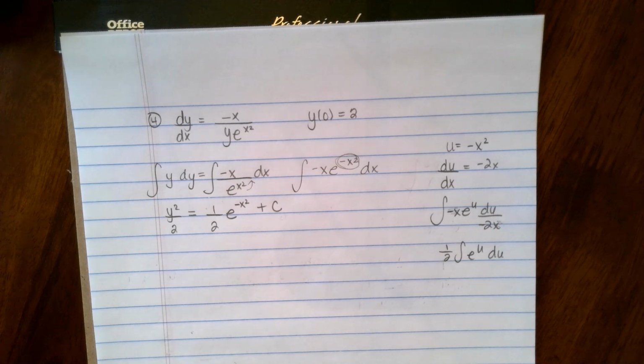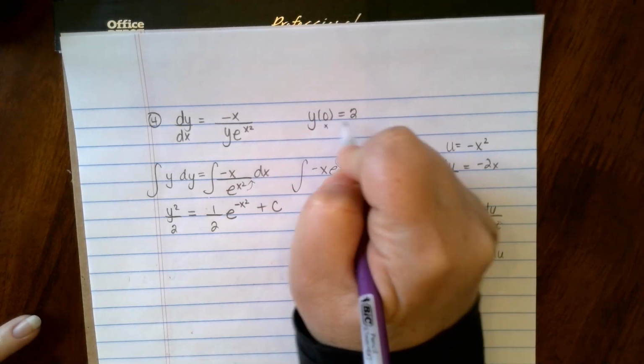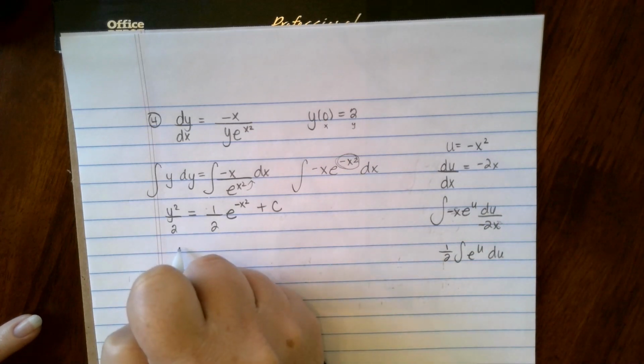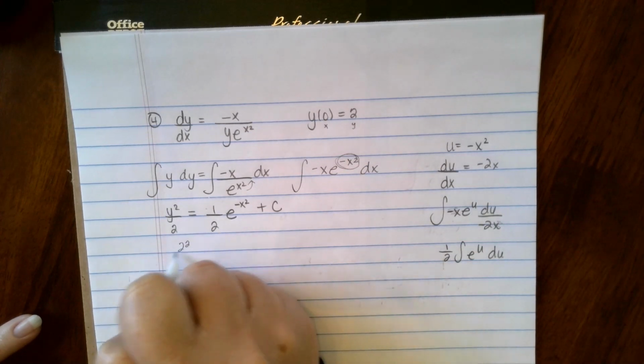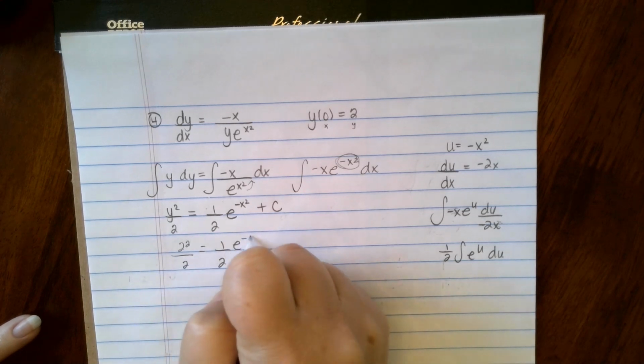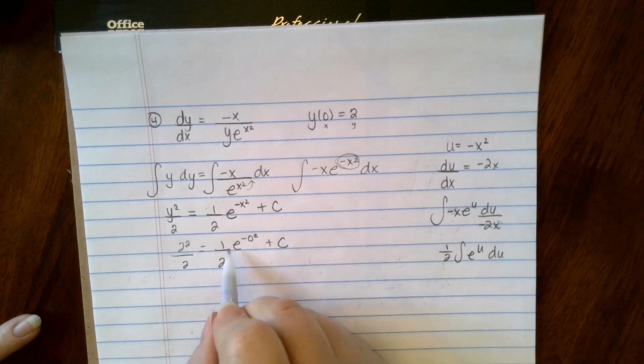Now, I did give you an initial condition, so we're going to go ahead and plug in that initial condition. So with our initial condition, x was equal to 0, y was equal to 2. So 2 squared over 2 equals 1/2 e to the negative 0 squared plus c.